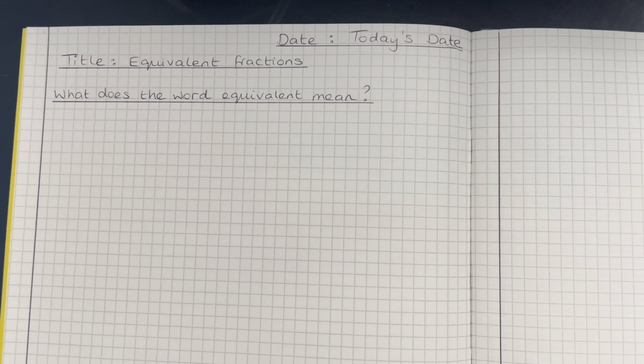Hi there. Today we're going to be looking at equivalent fractions and we're going to start with a question. What does the word equivalent mean? The term equivalent in maths refers to two values, numbers or quantities which are the same. We're going to get that statement down.